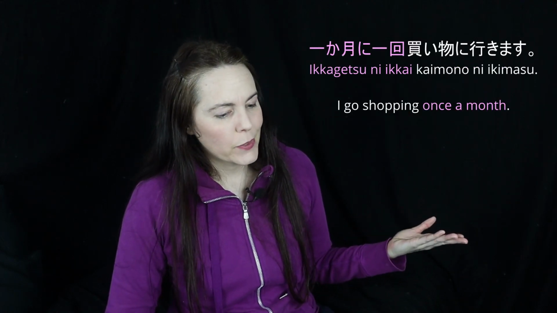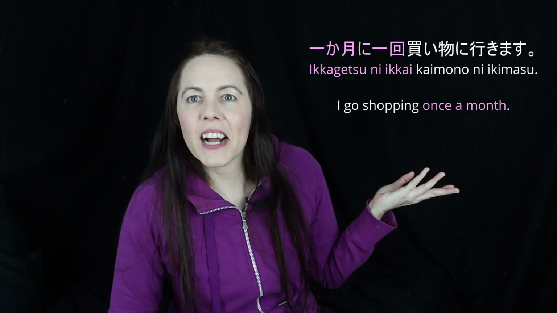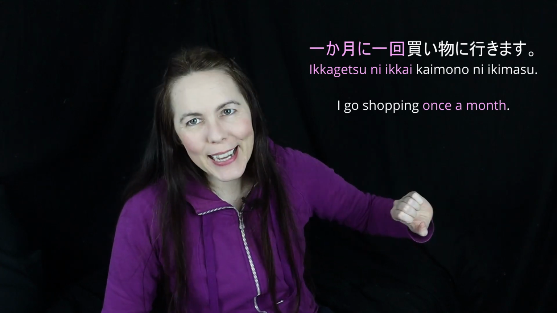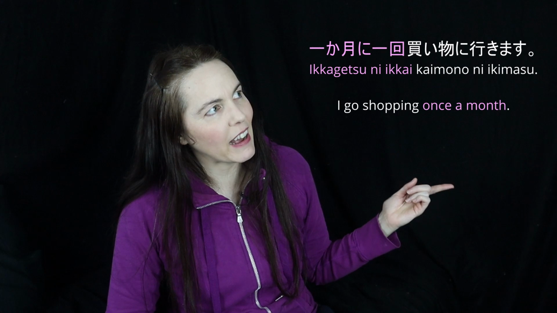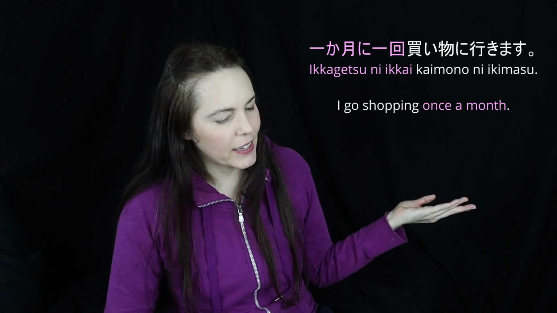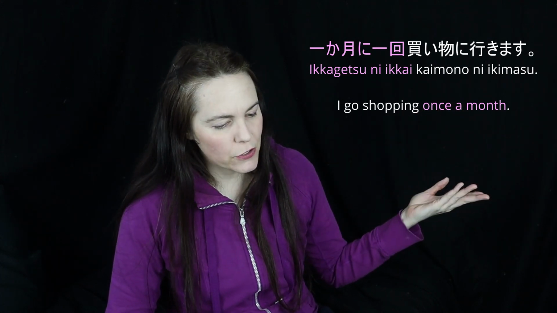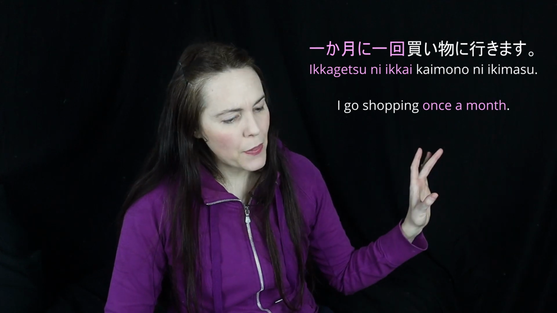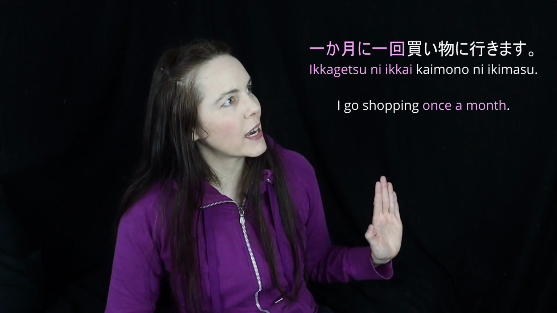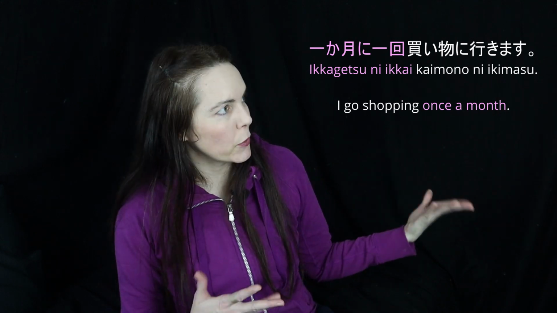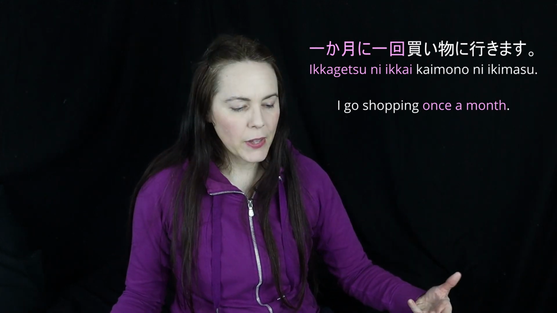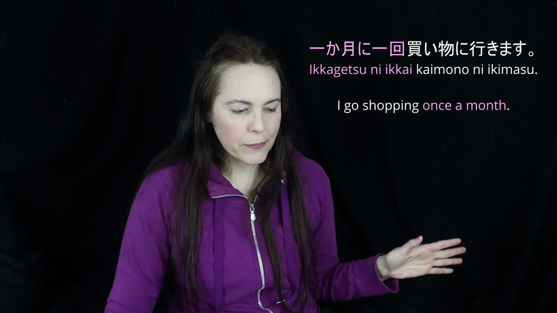1か月に, so notice here it's in hiragana. You don't have to use the weird tiny katakana ke. If that's tripping you up, just do the kanji for ichi and then ka, hiragana ka, and then tsuki, getsu, 1か月 ni. So in 1 month, ikkai, so one time in a month, once per month. Kaimono ni ikimasu, go shopping. So once per month I go shopping.